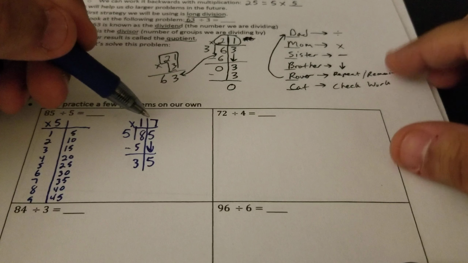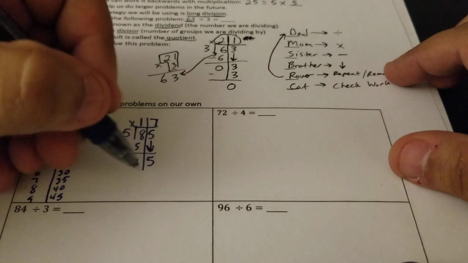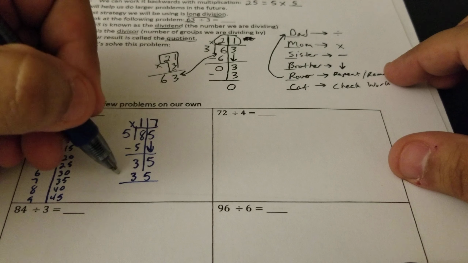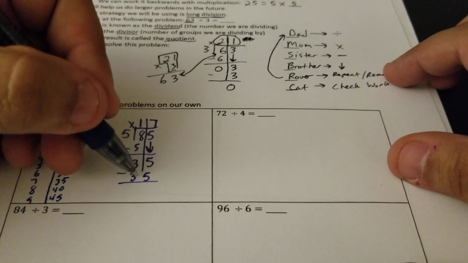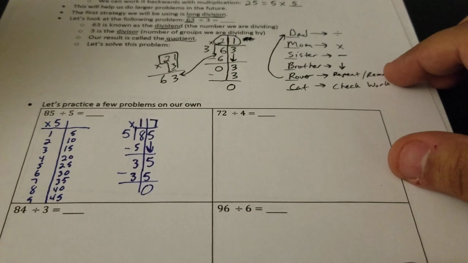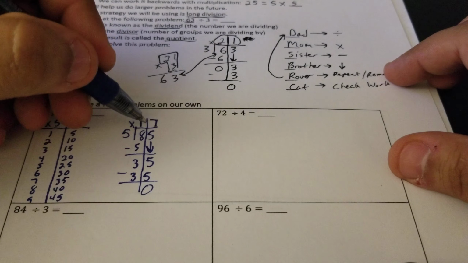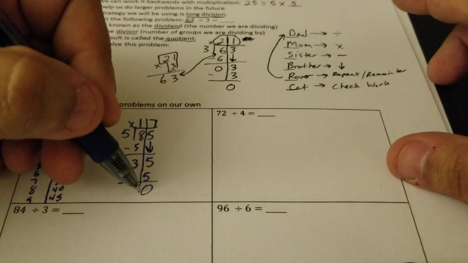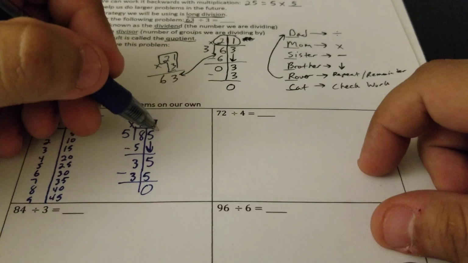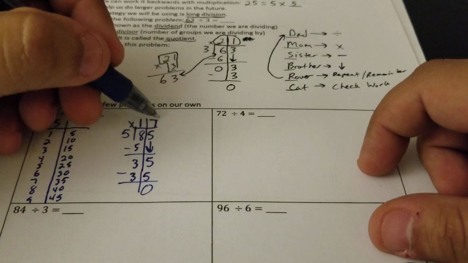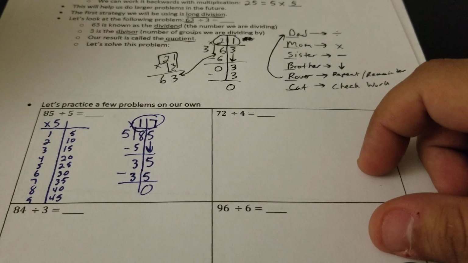And then mom multiply, we just said 7 times 5 is 35. So we rewrite 35. And we are subtracting. So therefore, as per sister subtract, 35 minus 35 is 0. Both columns are complete. So we're at the remainder stage. But just to double check, is there another digit we can bring down? There isn't. So we can say that 17 is our quotient.